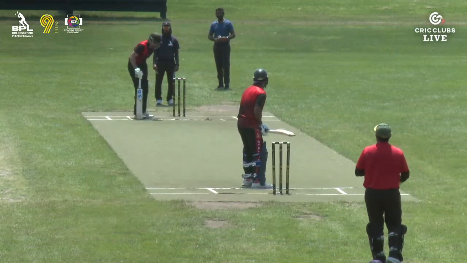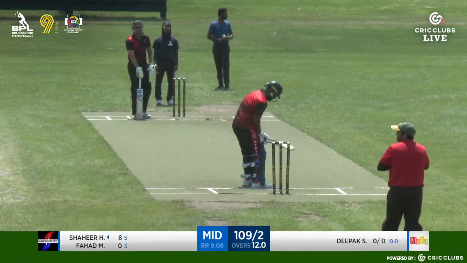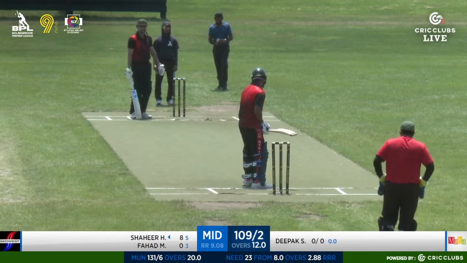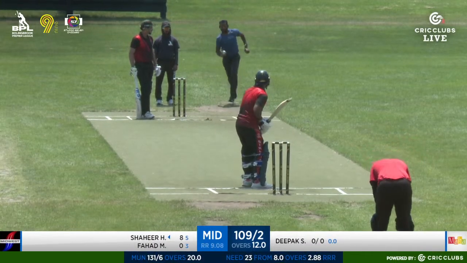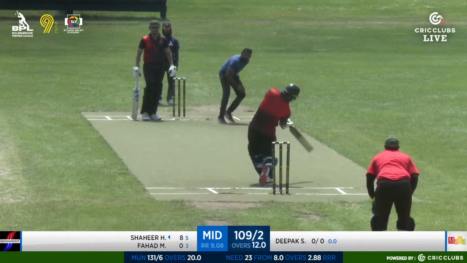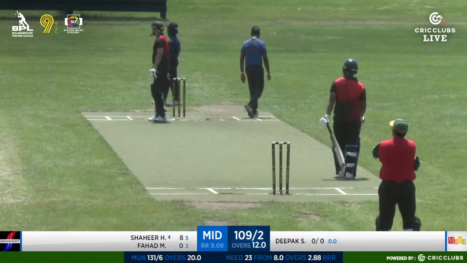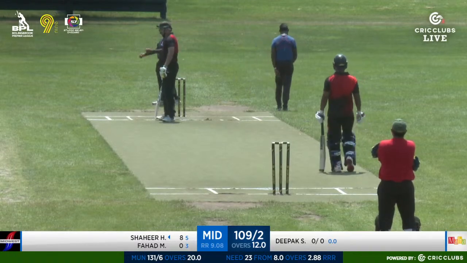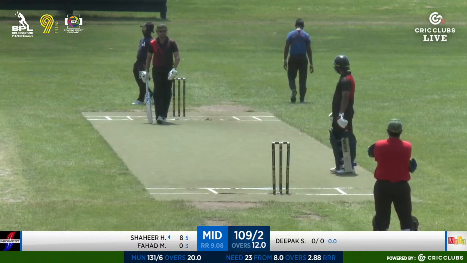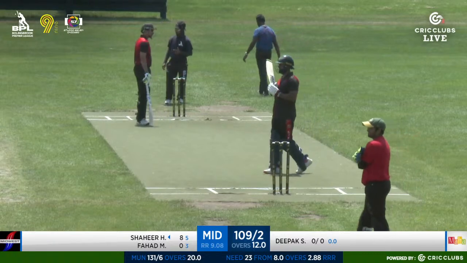And we have a new bowler coming on. New bowler is Deepak Sethi. And Shahir Hassan on strike and clears the boundary by easily 15 meters.